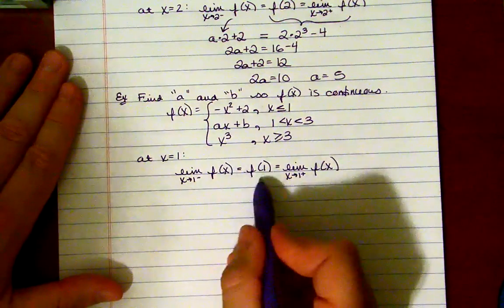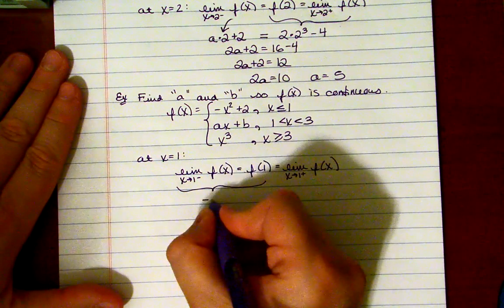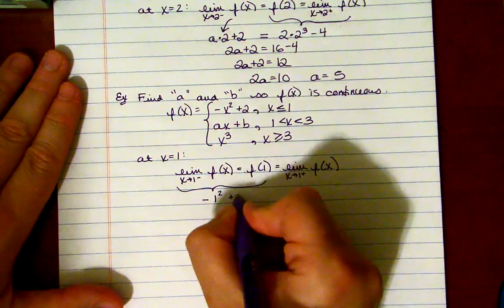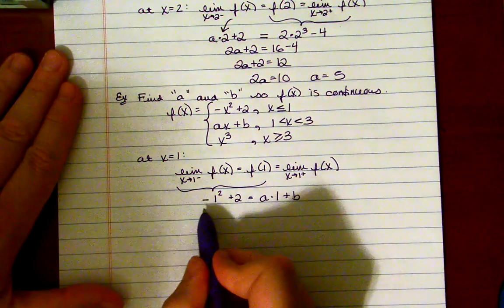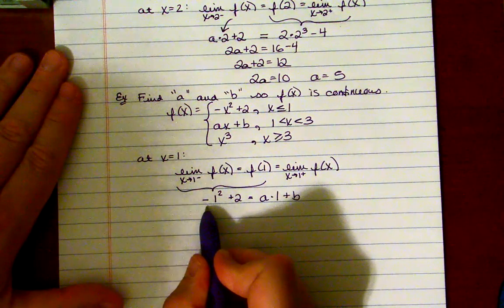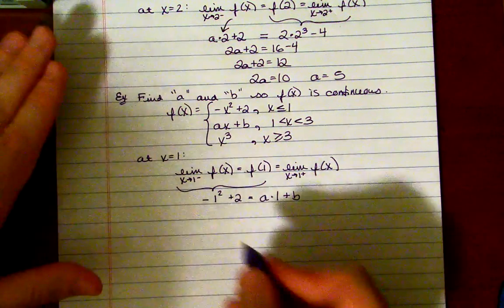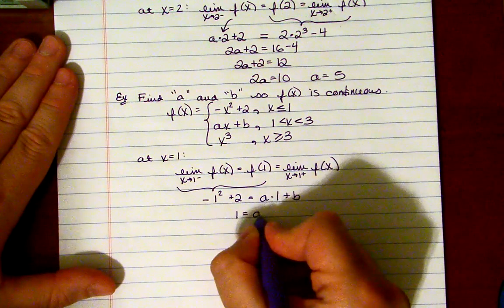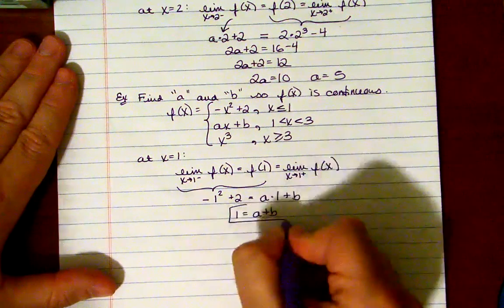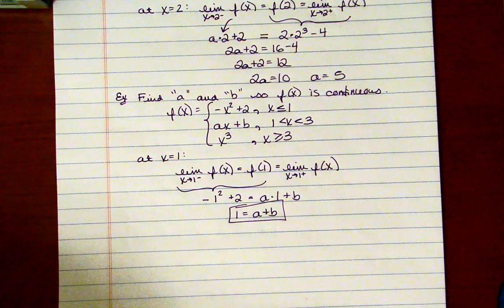As I approach 1 from the left and right at 1, I'm on my top piece, so negative 1 squared plus 2 equals a times 1 plus b. This isn't negative 1 squared, it's negative (1 squared). We're plugging in a 1, we're doing the square first. Hopefully you realize that. This is negative 1 plus 2, that's 1 equals a plus b. Hopefully that is what you submitted in Edpuzzle. Go do the same at x equals 3 and submit that equation in Edpuzzle.